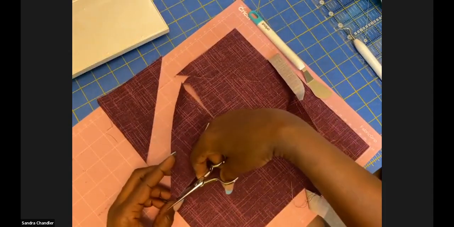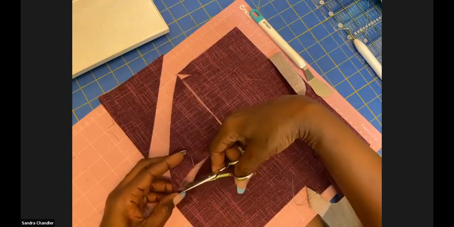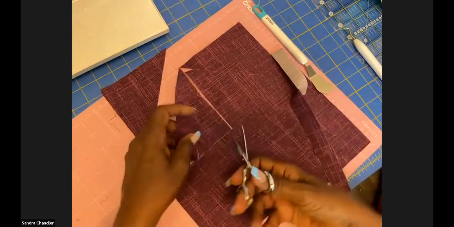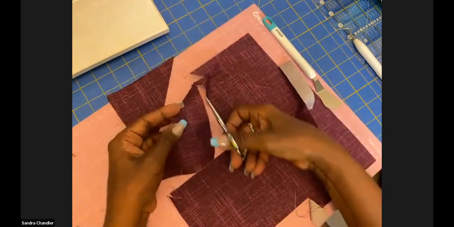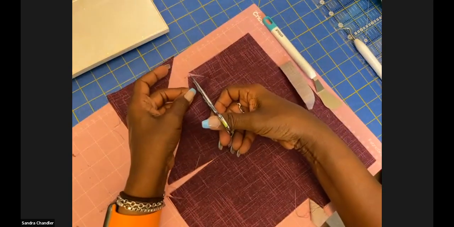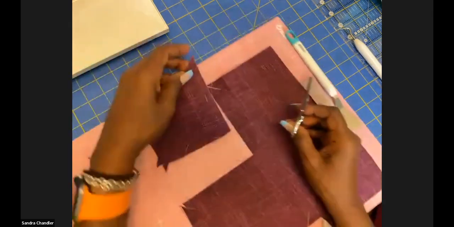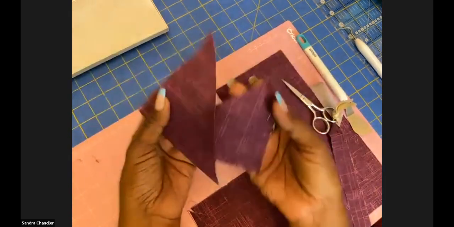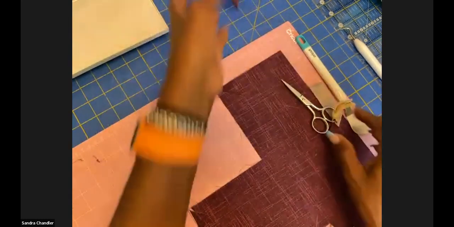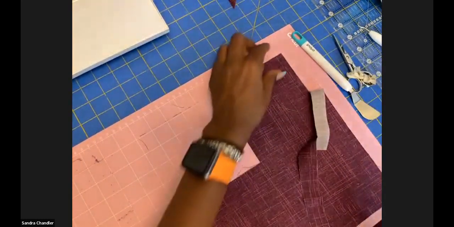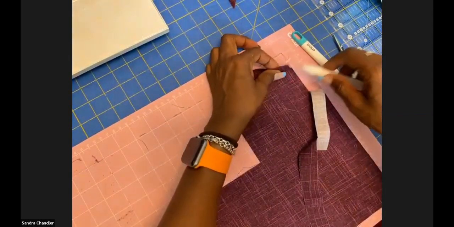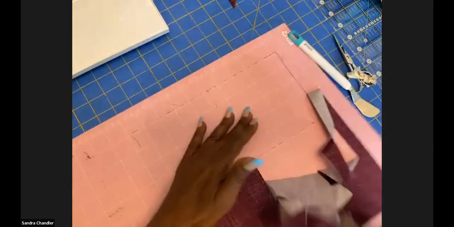Now, some people would still want to use a square and sew down each side of the square to make two half square triangles. But if you don't want to do it that way, here's a way you can end up with two pieces. Okay, so now let's move on to the project that I did. So I'm going to pull these off.